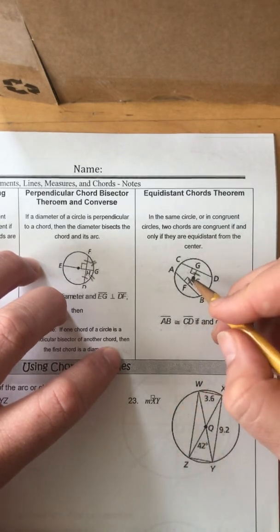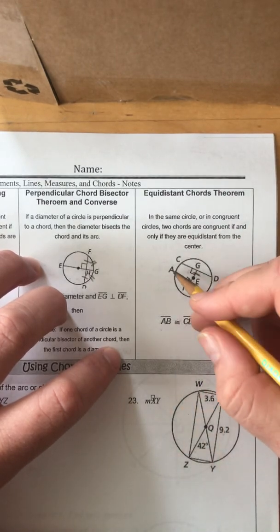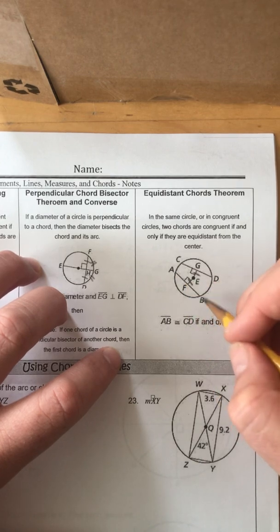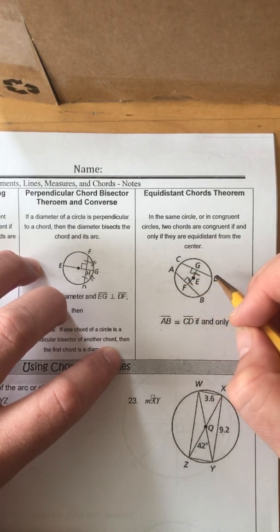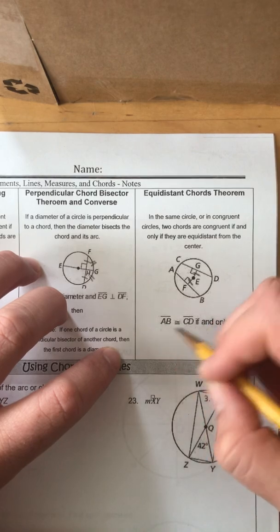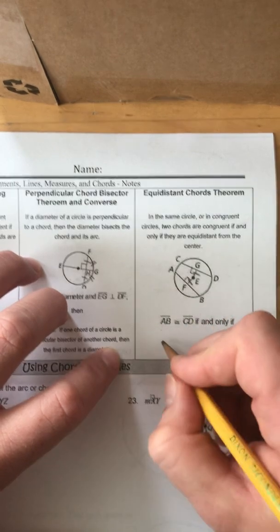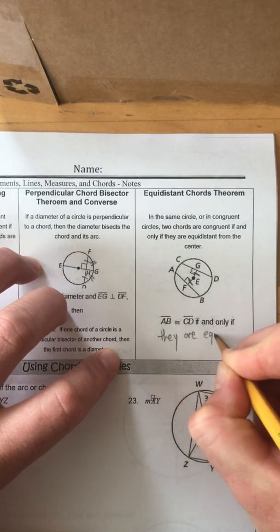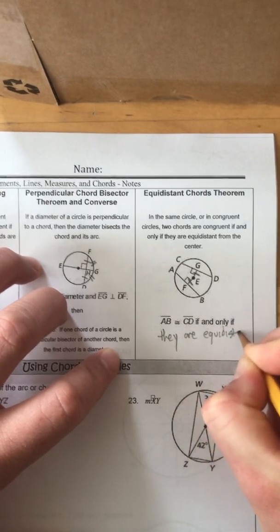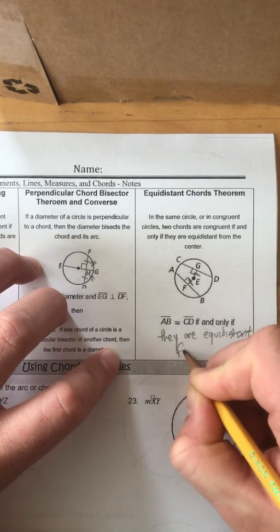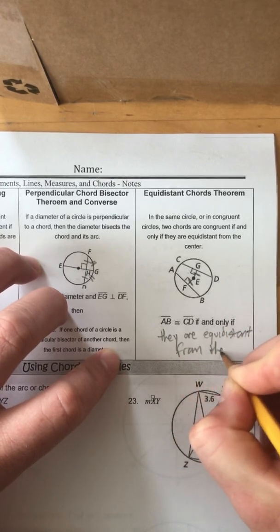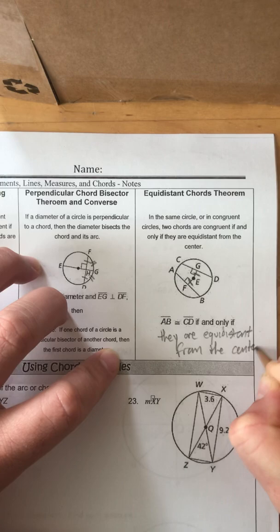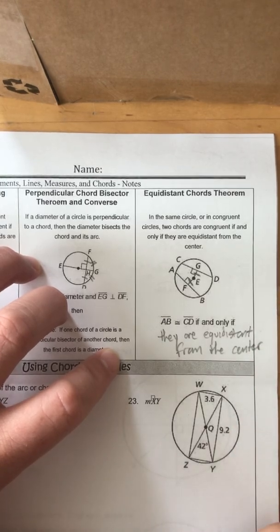They are the same distance from the center, so that means that line segment AB and line segment CD will be congruent if and only if they are equidistant from the center. Okay, equidistant from the center, all right?